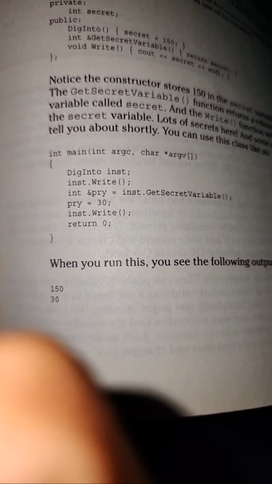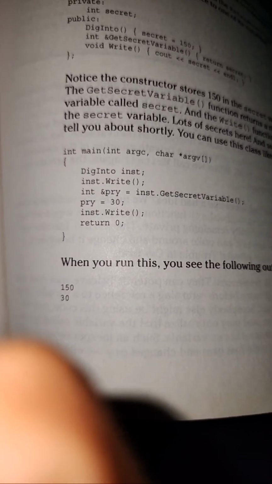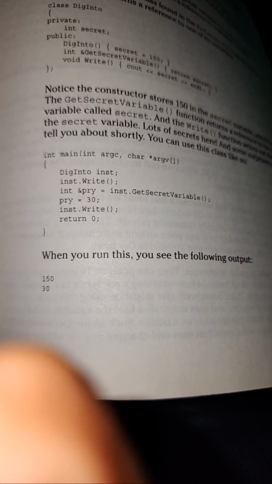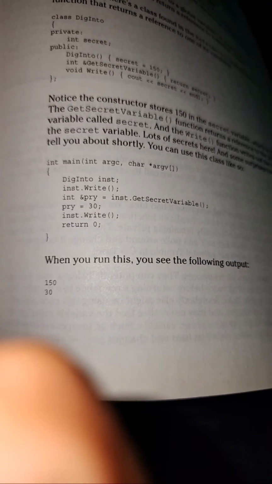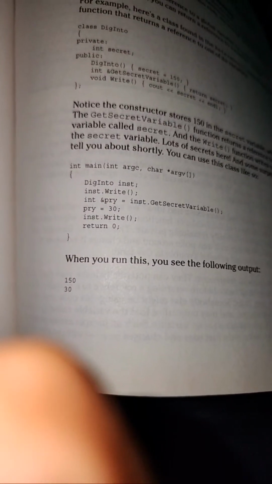int main(int argc, char *argv[]) { DigInto inst; inst.write(); int &pry = inst.getSecretVariable(); pry = 30; inst.write(); return 0; } When you run this, you see the following output: 150, 30.